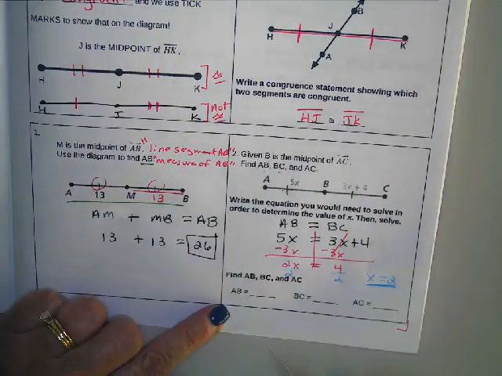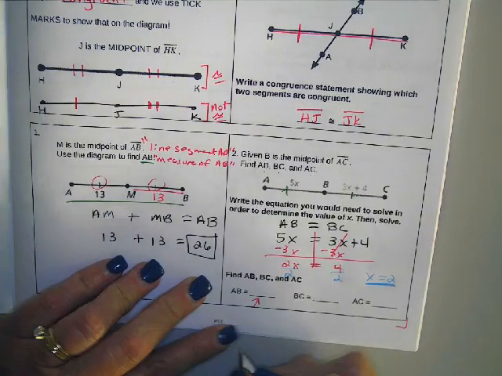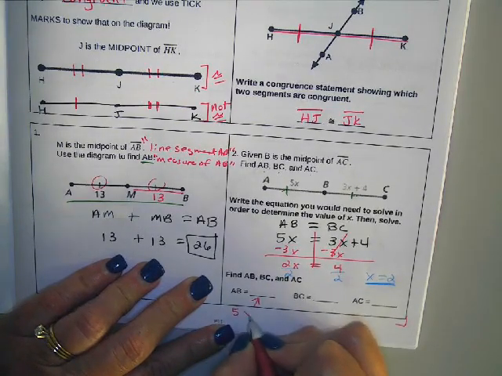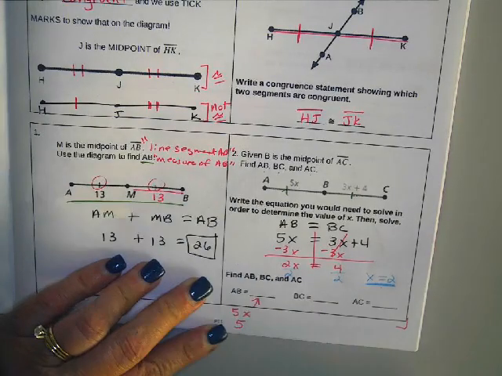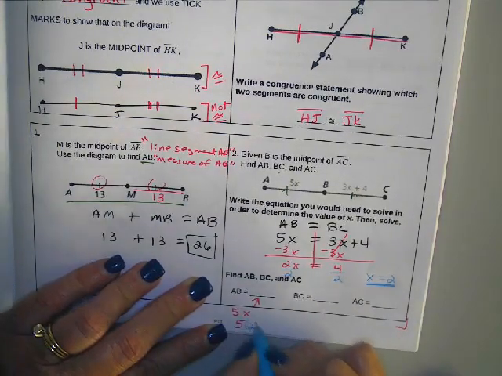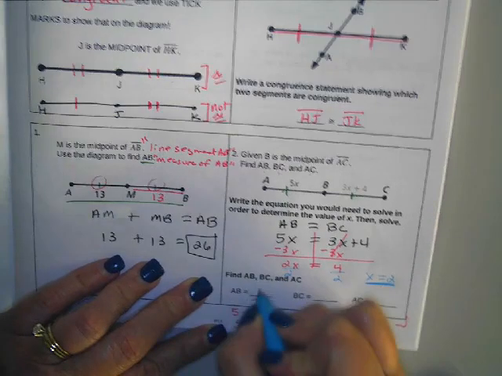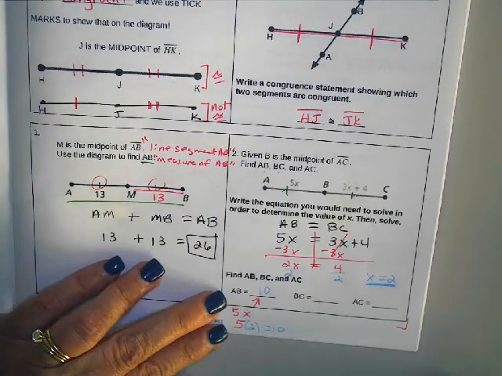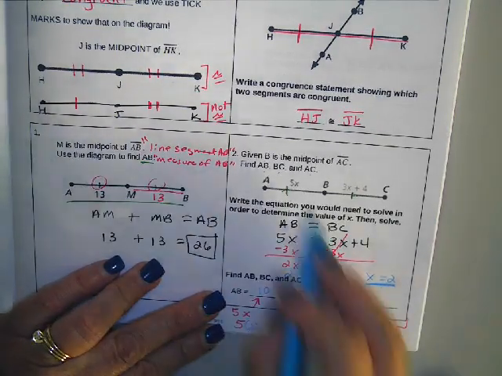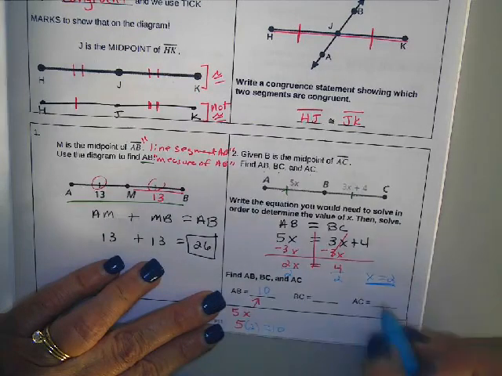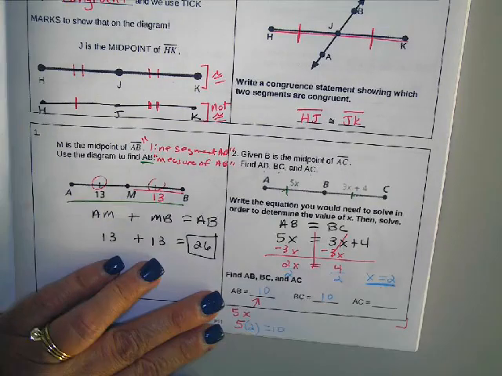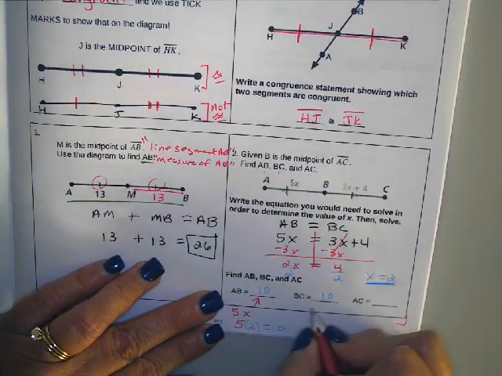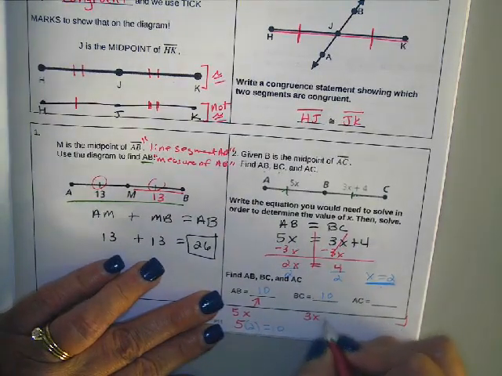And so how can we find the measure of segment AB? Well, we know that it's 5x, and we just found out that x equals 2. So 5 times 2 is 10. So the measure of AB is 10. Now, if you remembered that these are congruent and they must be equal, you could just write 10 there if you wanted to. If you wanted to double check, you would do 3x plus 4.